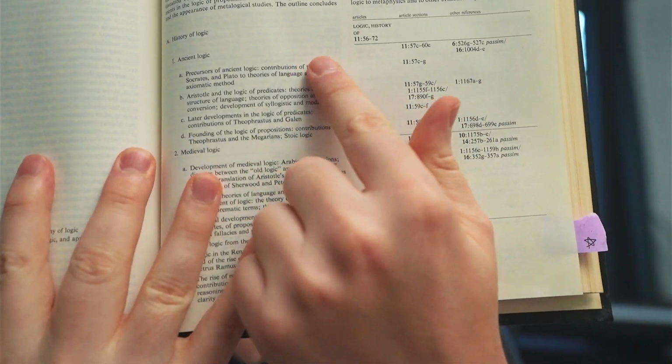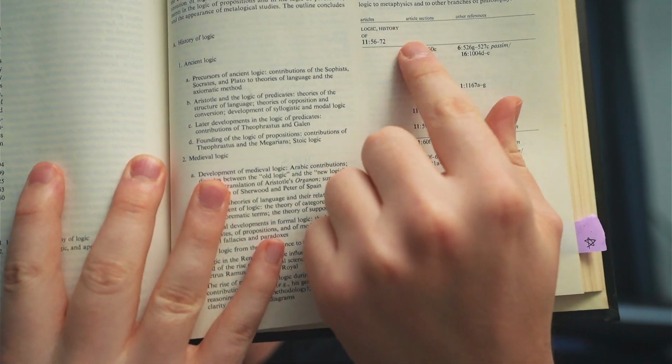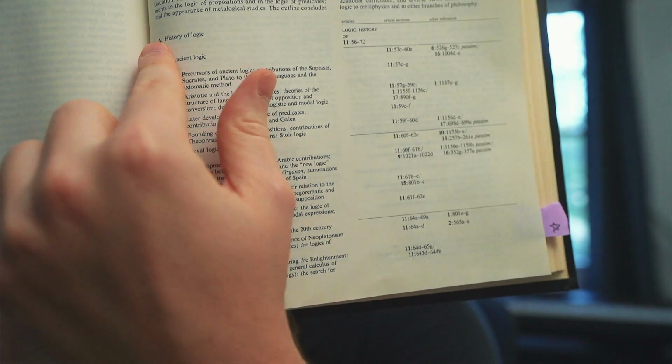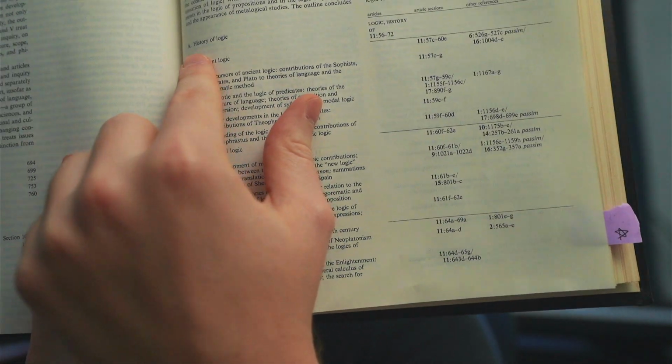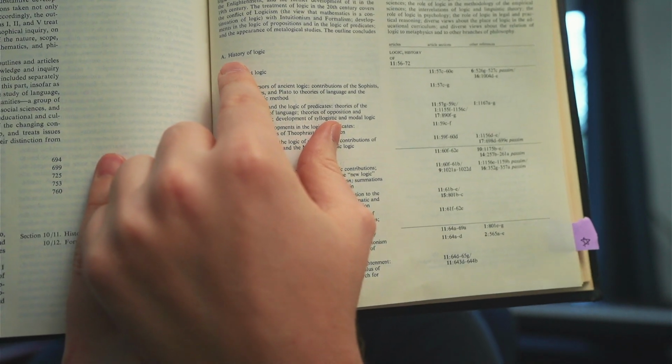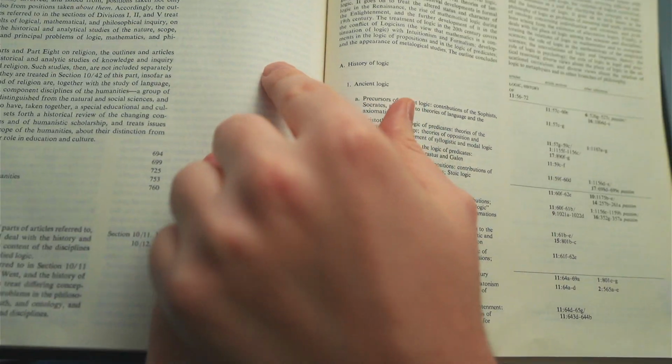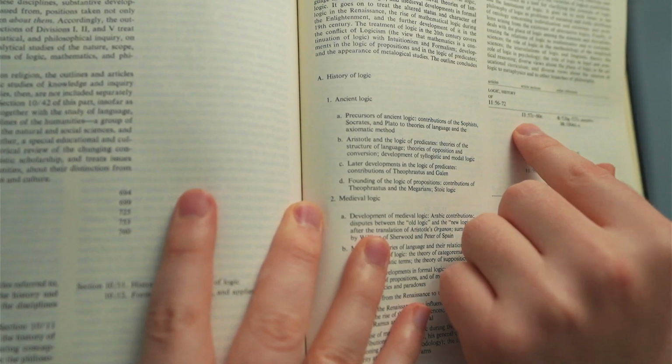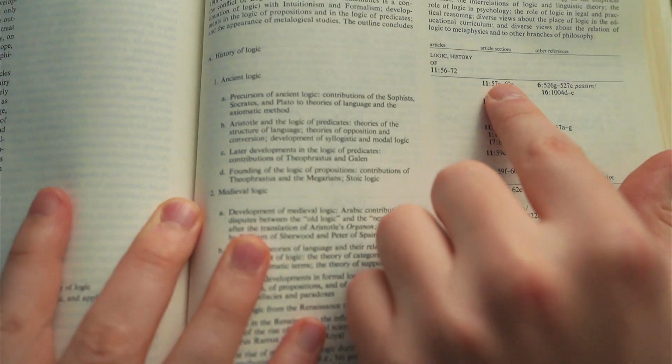But I want to show you one other thing first. If you remember from the previous Propaedia video, the major articles are here, and pretty much every major section topic that has a capital A, capital B, capital C, they pretty much all have a major article that goes with them.